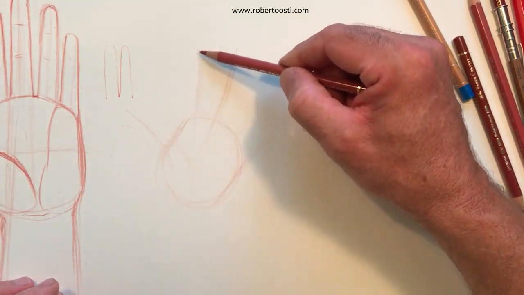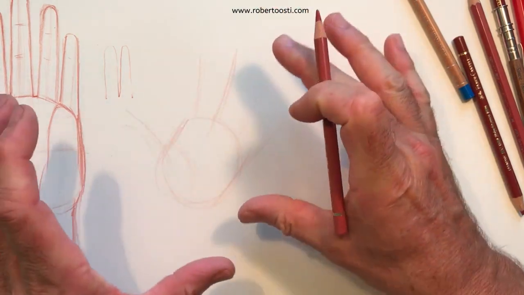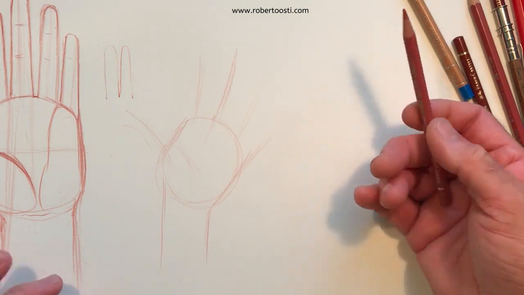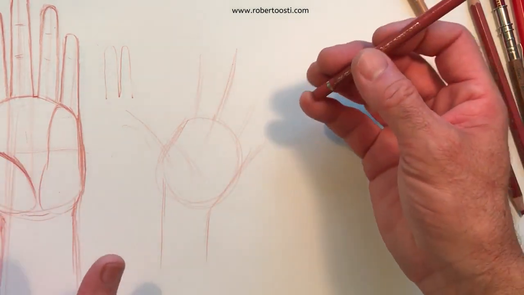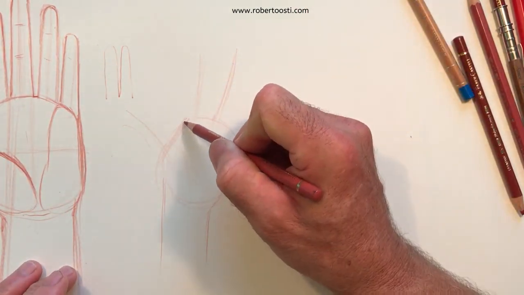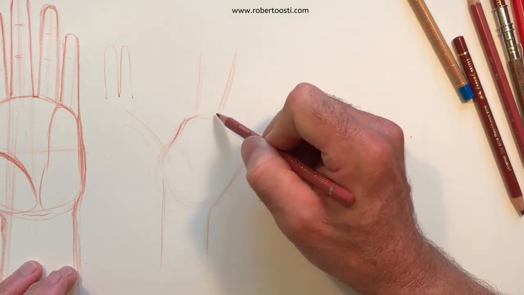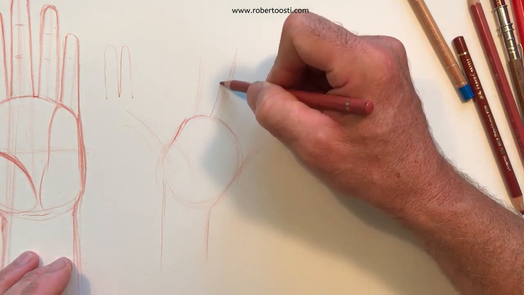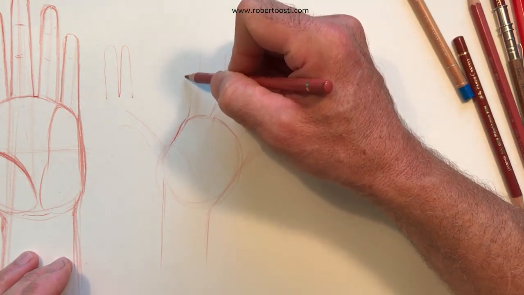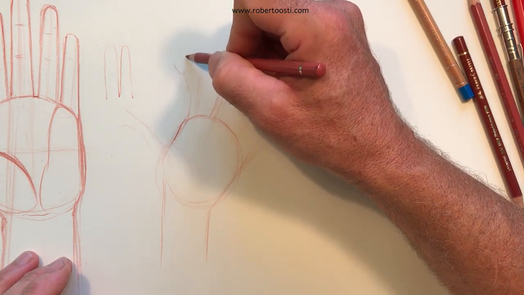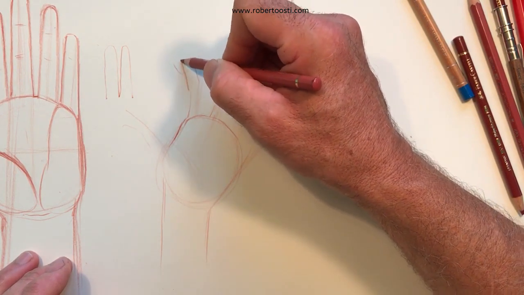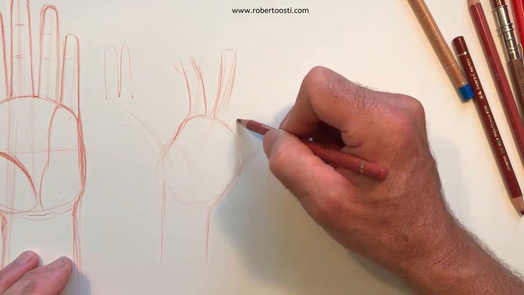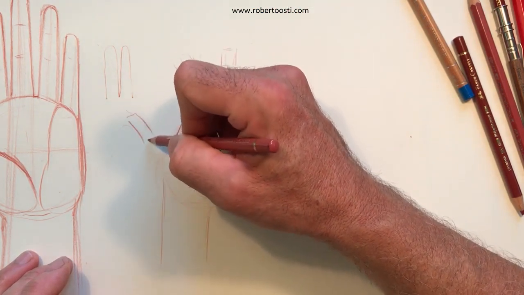And then I can start being more specific once I have blocked in the main structure of the hand. So now I'm thinking, okay, now this palm in here is slightly curved right here, and then this finger is coming out like this. This finger maybe changes direction like that, right? So I can start moving all my fingers in all sorts of directions, right?